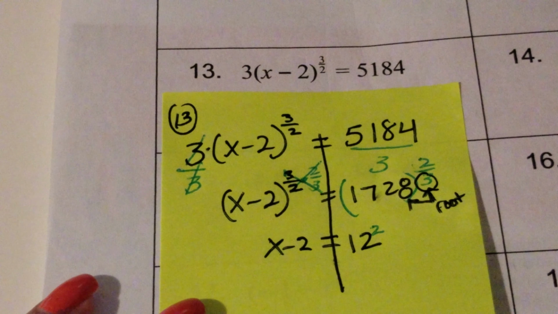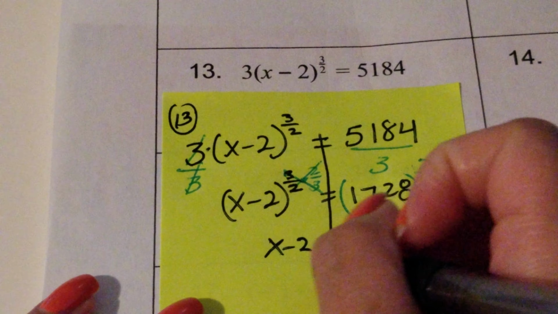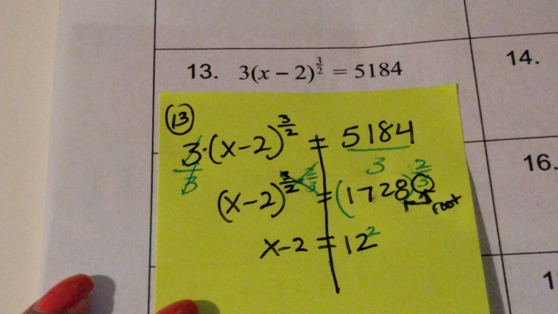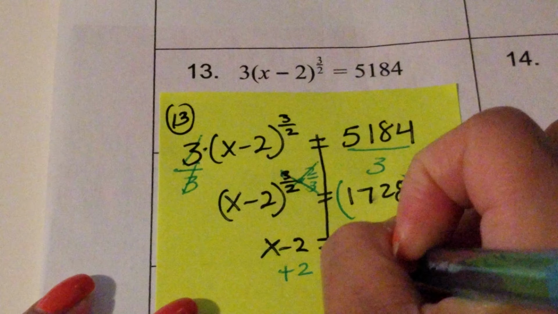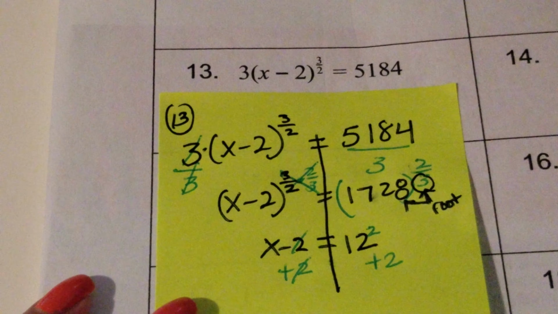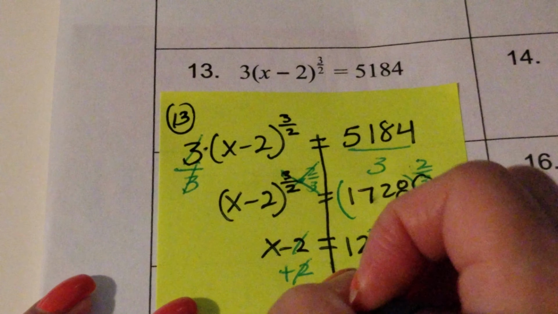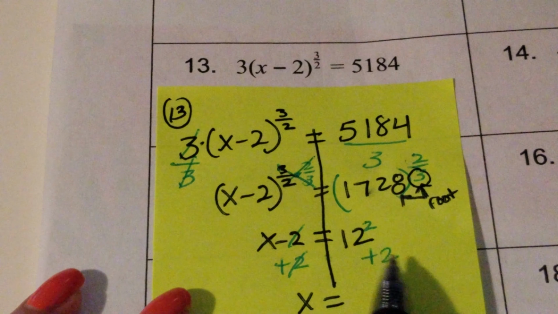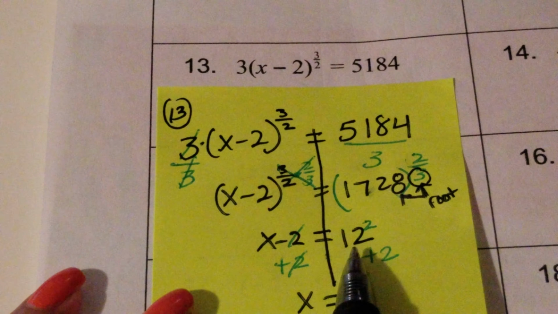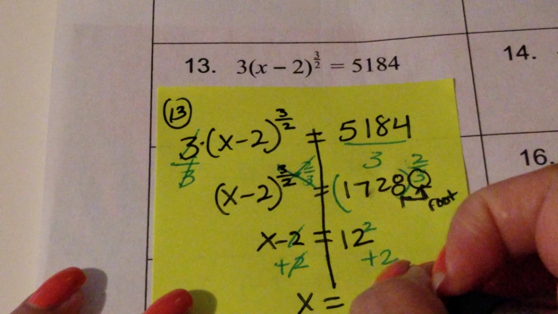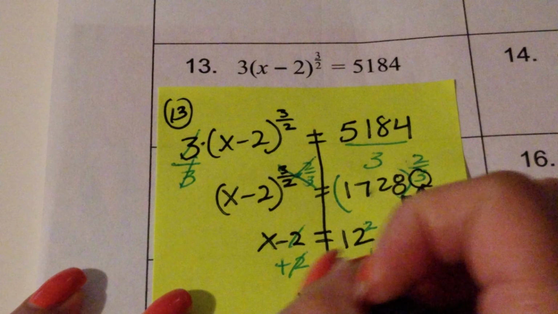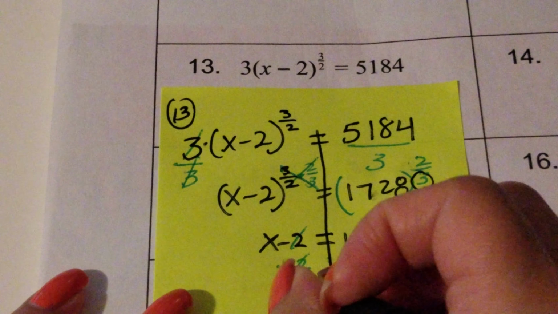Okay, so what is this number over here? Add 2 on both sides. Add 2 right here. This cancels out. So x equals 12 squared plus 2. 12 squared is what? 12 times 12, 144. 144 plus 2 is 146. That is a nice number, even number.